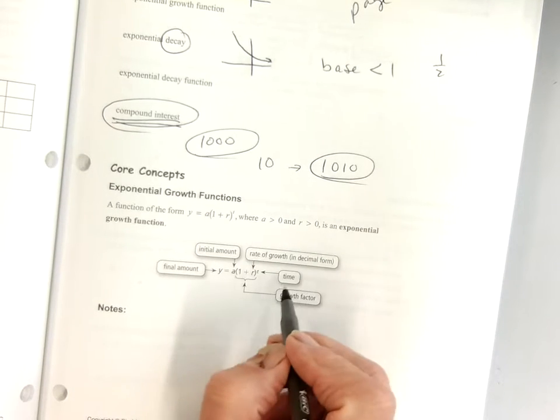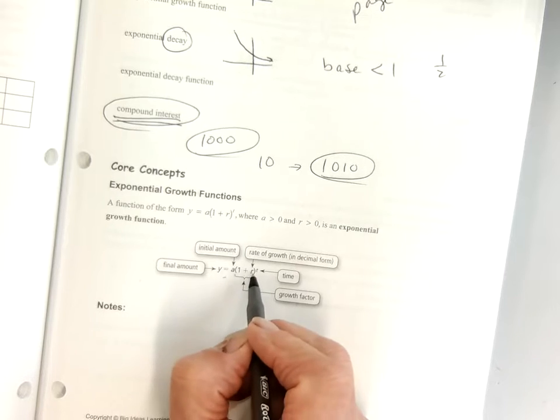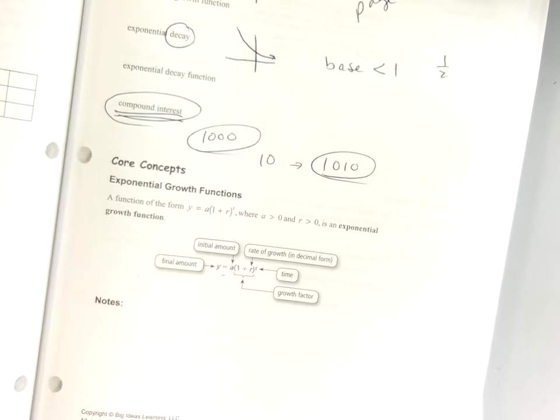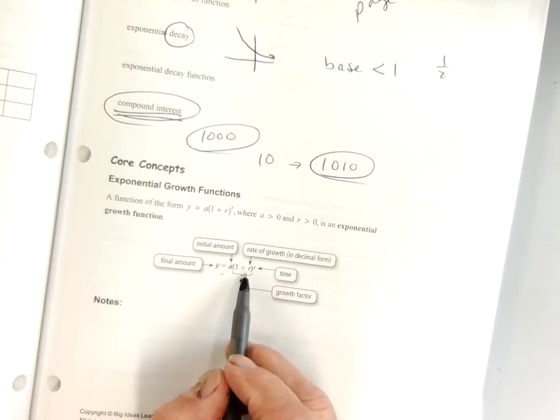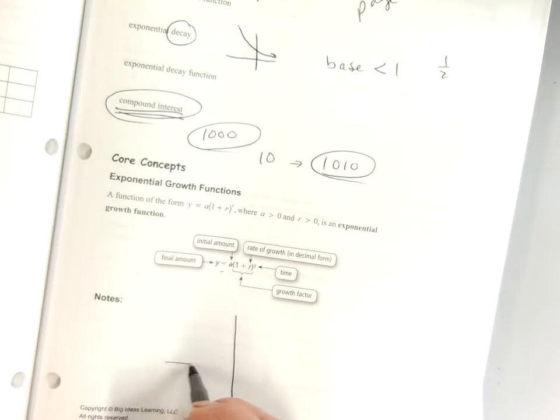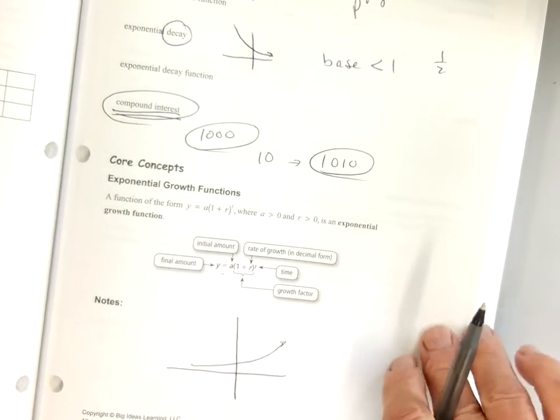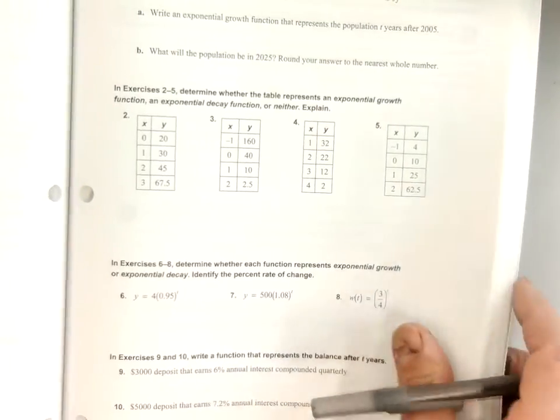Exponential growth functions, we can rewrite it like this: 1 plus r, where r is our rate, to the t power, okay? Our rate is going to be like 8% if it's banking, or 12%. And that graph we know looks like this. It's growth. Your money's growing. And then if I look on the next page, it's decay.